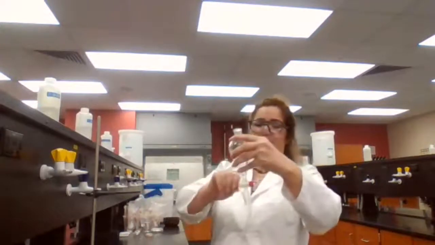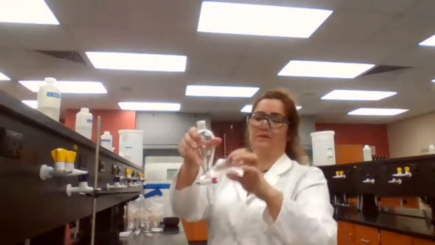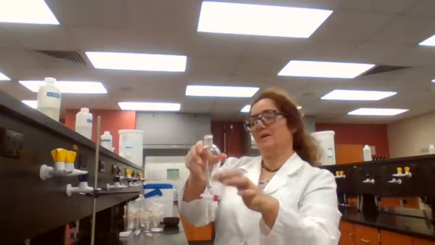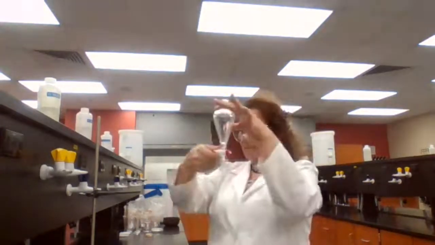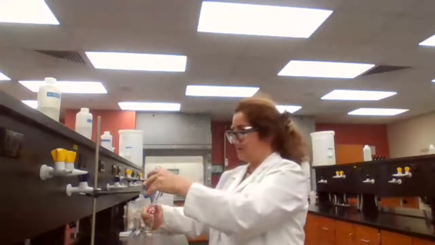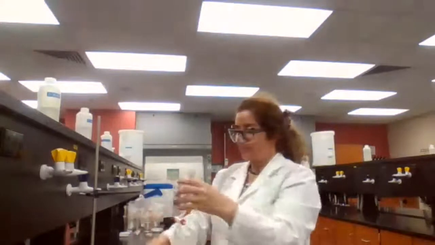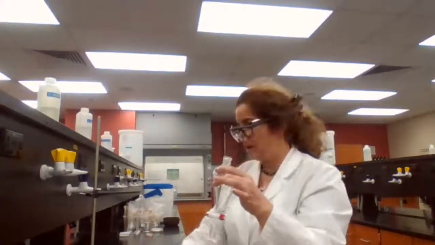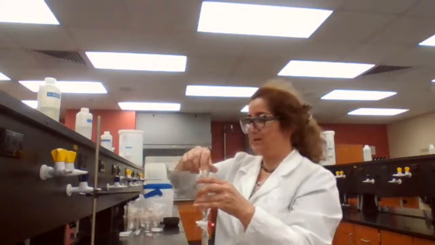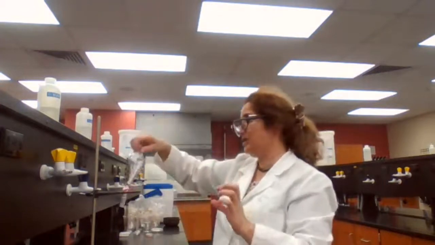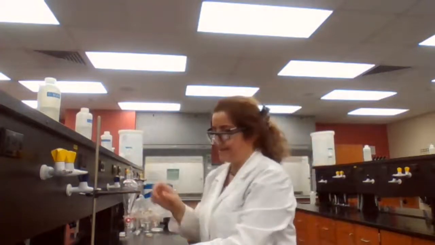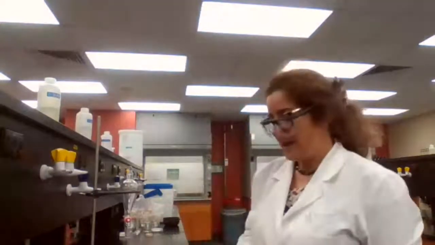It's a good practice to make sure your separatory funnel is working to begin with. It's used for layers, a mixture of two liquids that are immiscible and have different density.